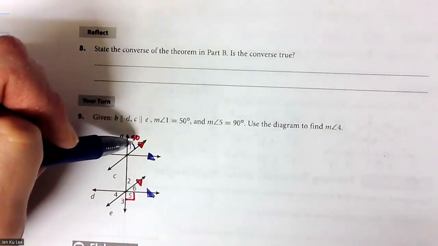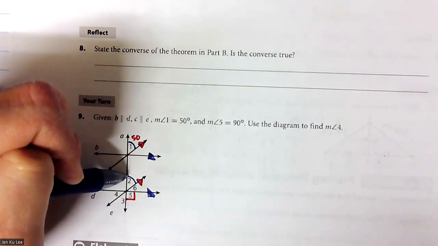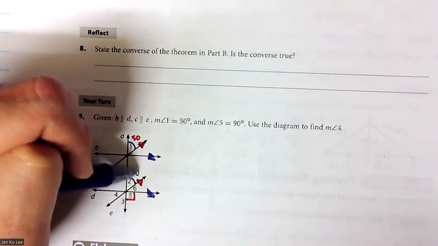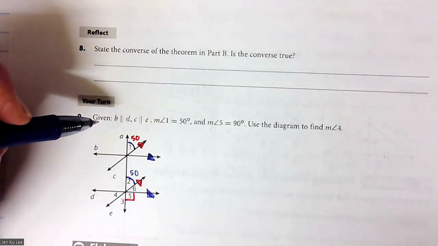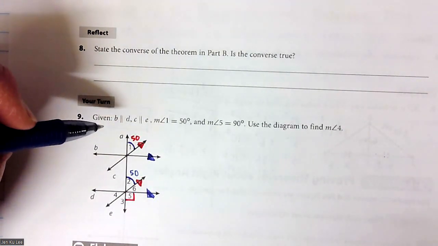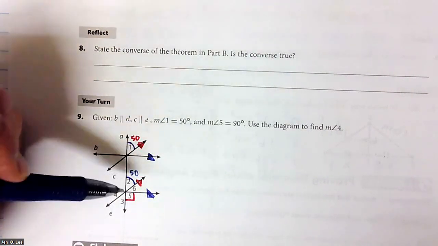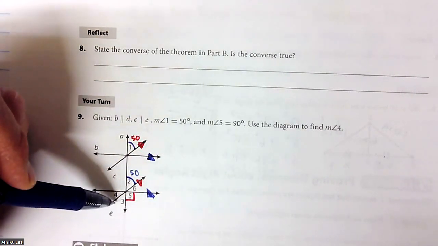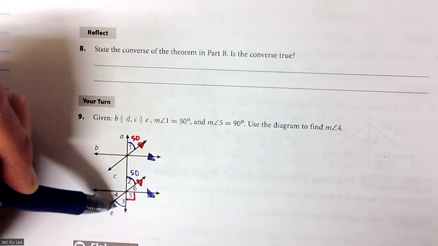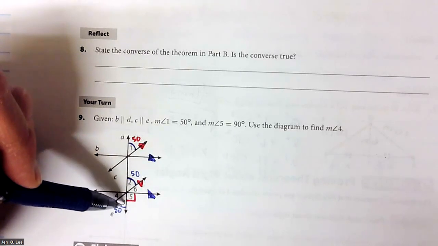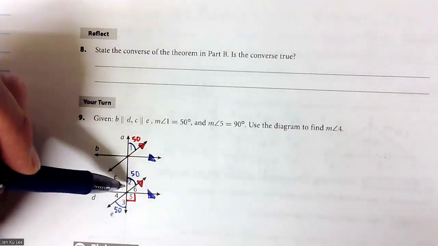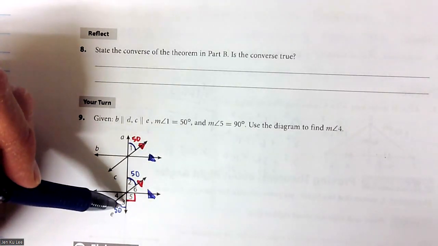If angle 1 is 50, I know angle 2 must also be 50, right? Because they are corresponding angles. Angle 3 is also 50 because they're vertical. Angle 3 and angle 2 are vertical angles, right?